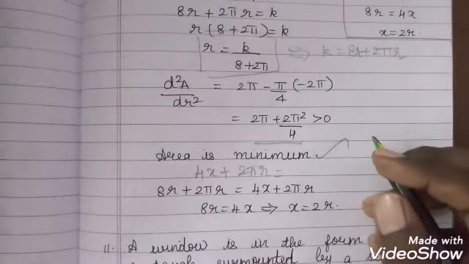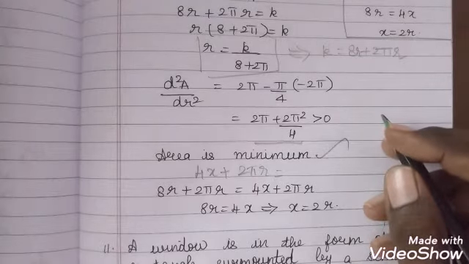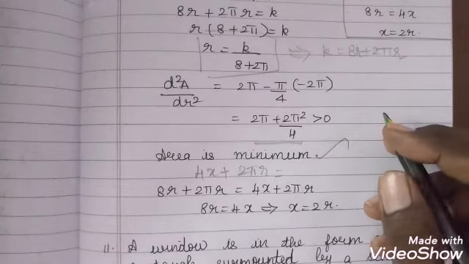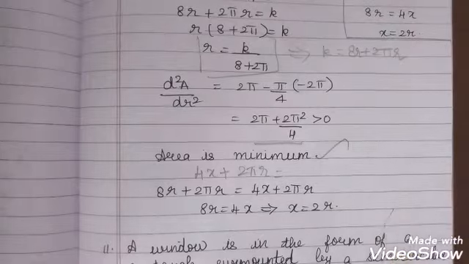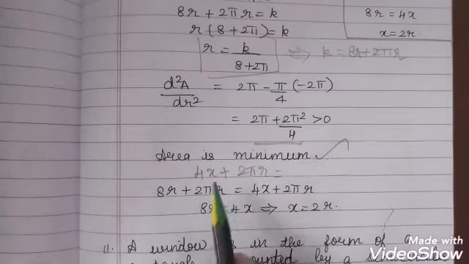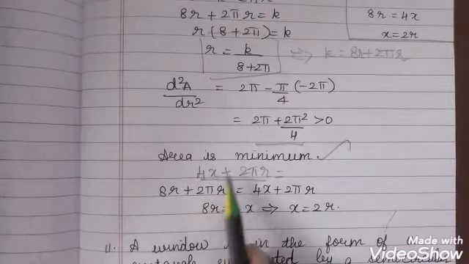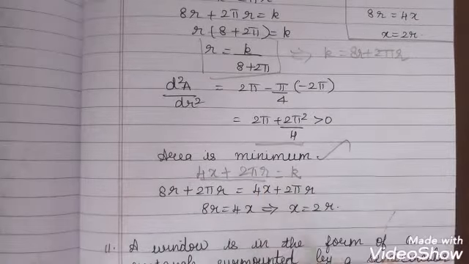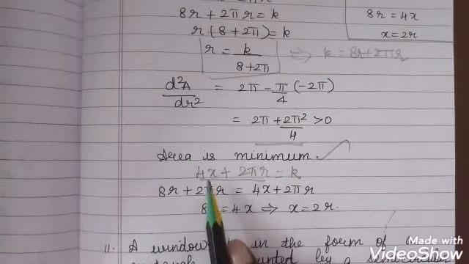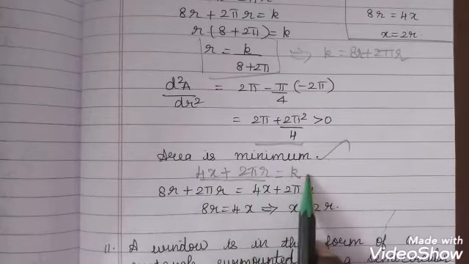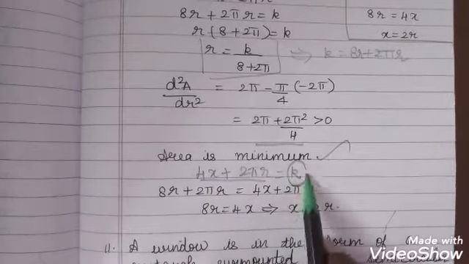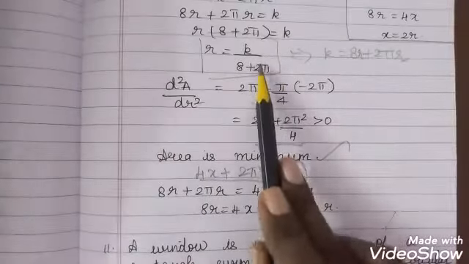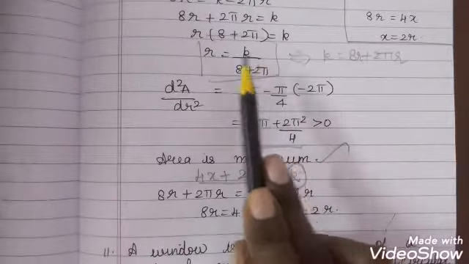So when is your area minimum actually? When the side of the square is double the radius. So I'll have to prove that part here, so we'll see how we can prove that. Initially you would have got this relation: 4x plus 2 pi r is equal to k. That is, the sum of the perimeters is equal to a constant. You know what k is now. What is k here from this part? K is equal to 8r plus 2 pi r.